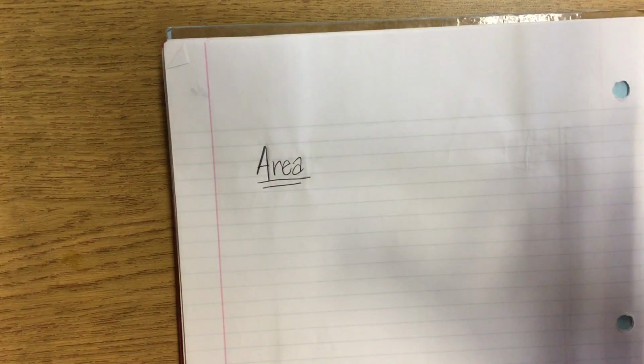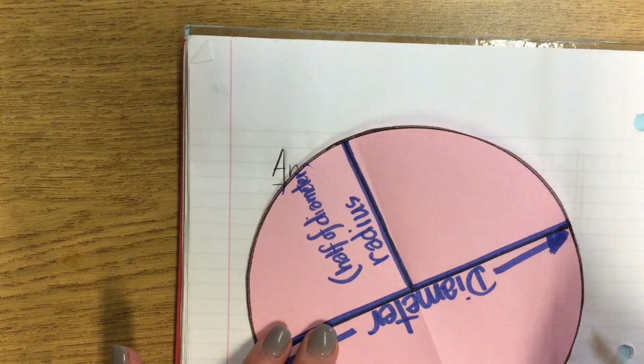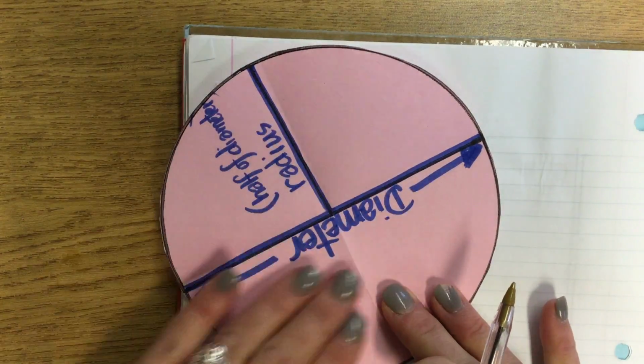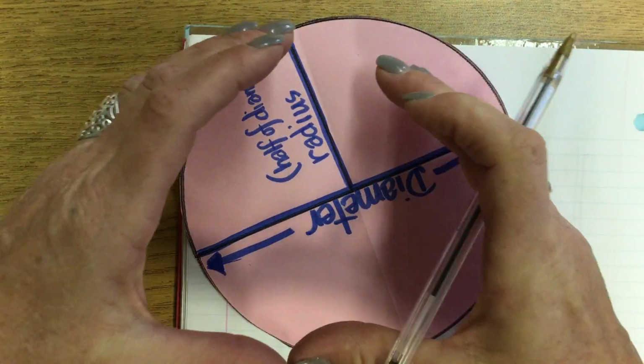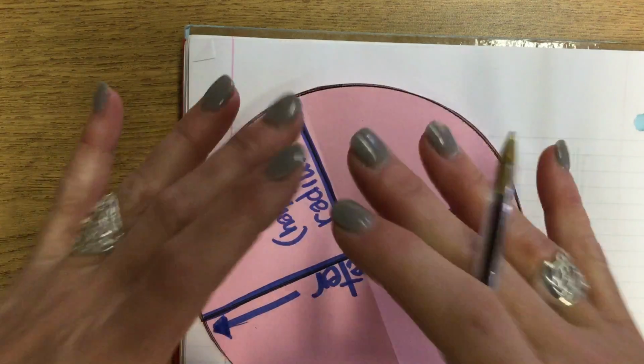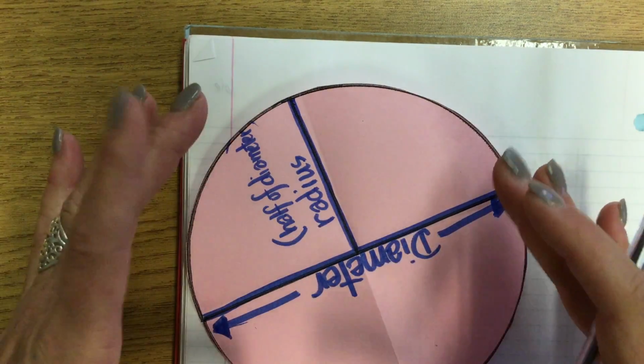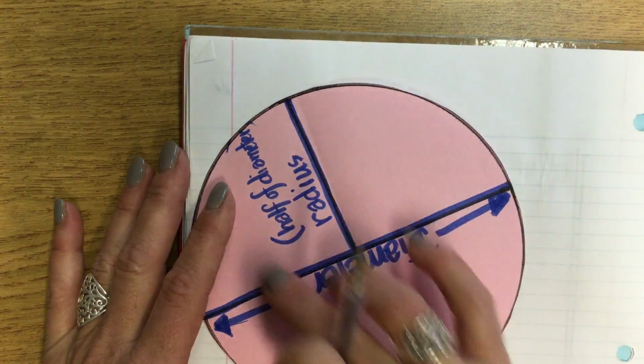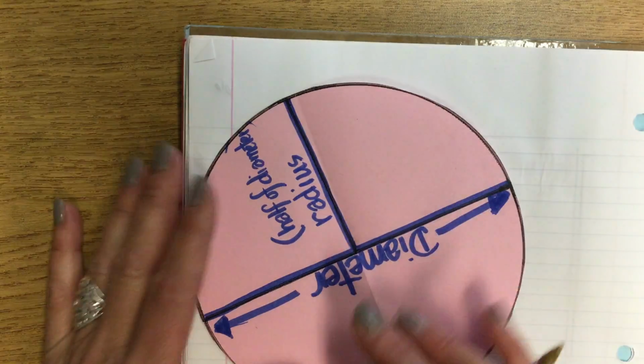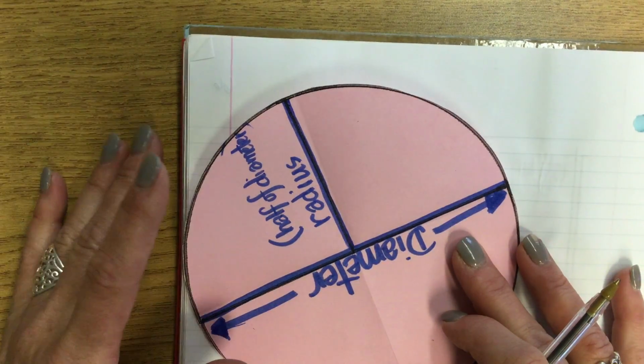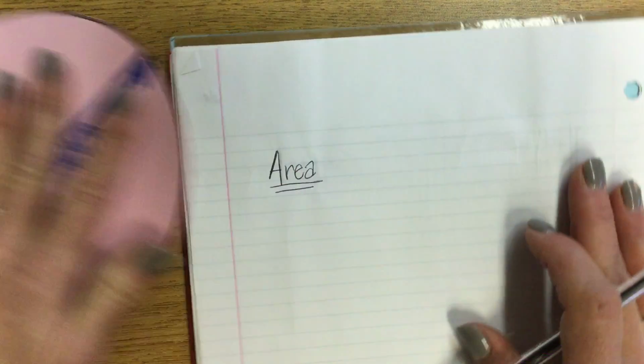Remember, the area is what's inside. The circumference is what is around. The area is how many square units, how many centimeters, how many meters, whatever unit you're using, on the inside of that circle.